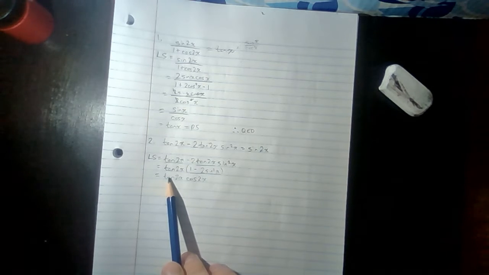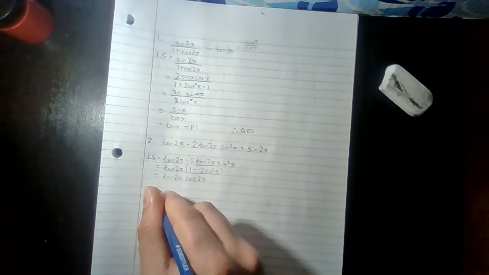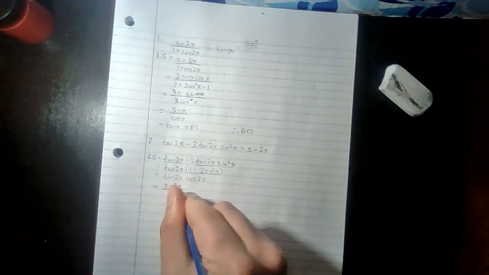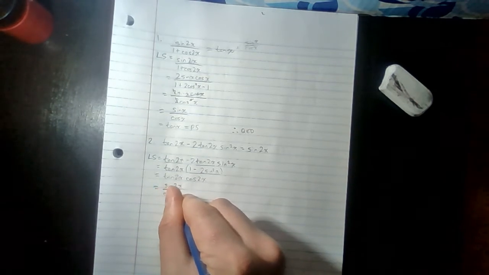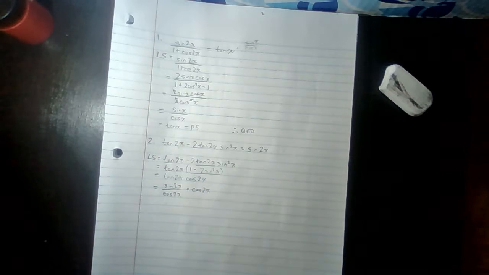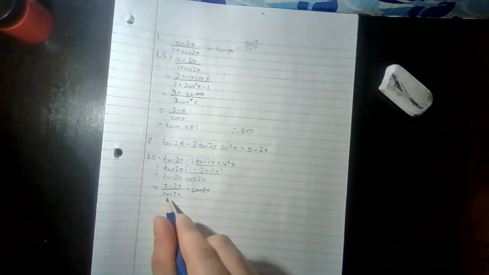Again, as I mentioned in a previous video, it's generally easier to get things eventually down to just sines and cosines. So the tan of 2x, we can turn into sine of 2x over cos of 2x. And that's multiplied by cos of 2x. And so because it's multiplied, those are going to cancel out.